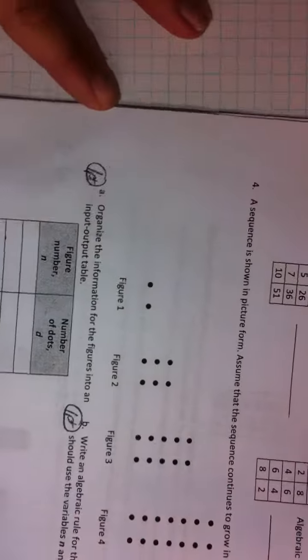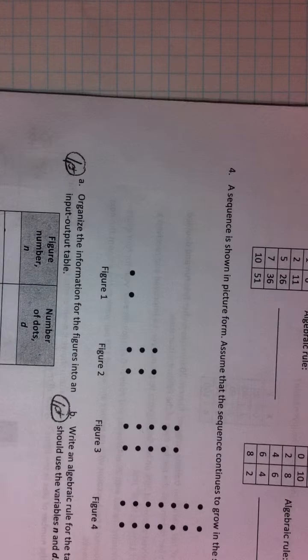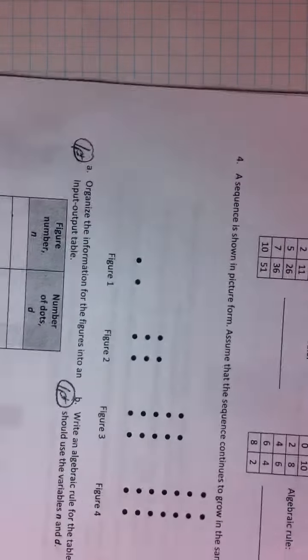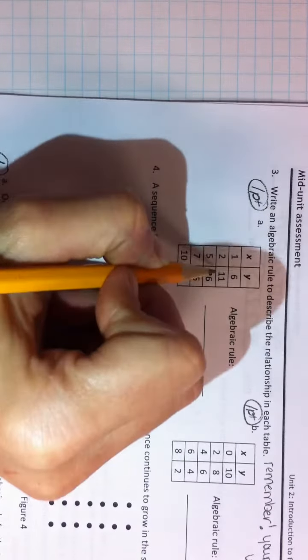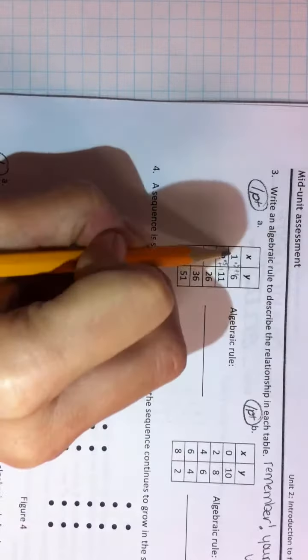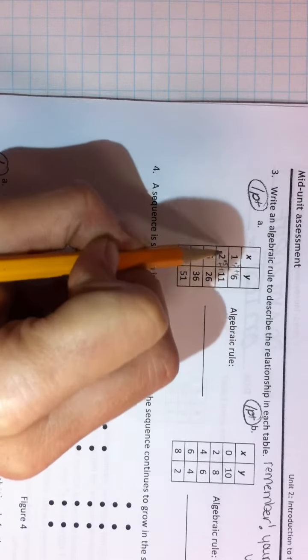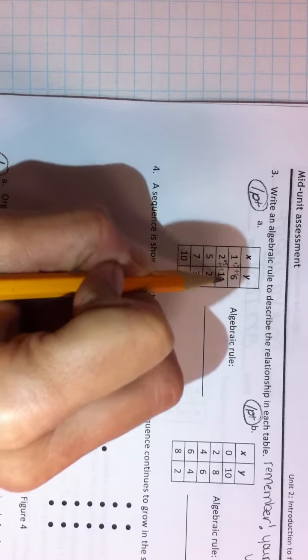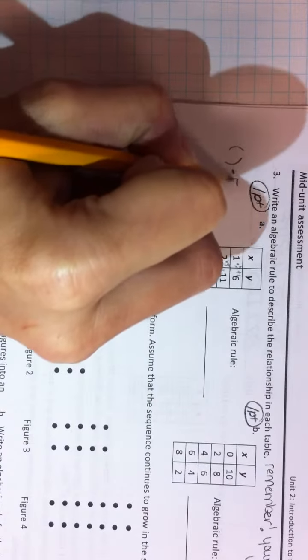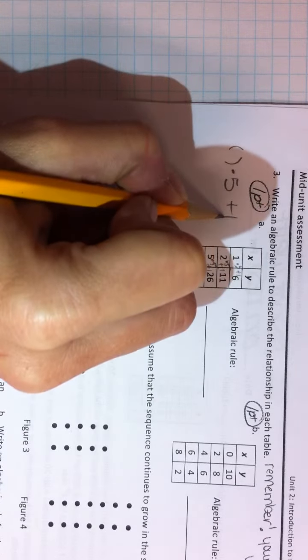All right, number 3. 3A. Let's see. Well, to get from 1 to 6, we could do a couple of different things. But the only one that's going to work for all of them is if we multiply by 5 and then add 1. 1 times 5 is 5, plus 1 is 6. 2 times 5 is 10, plus 1 is 11. 5 times 5 is 25, plus 1 is 26.